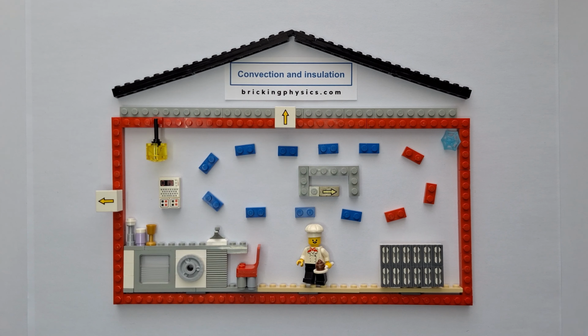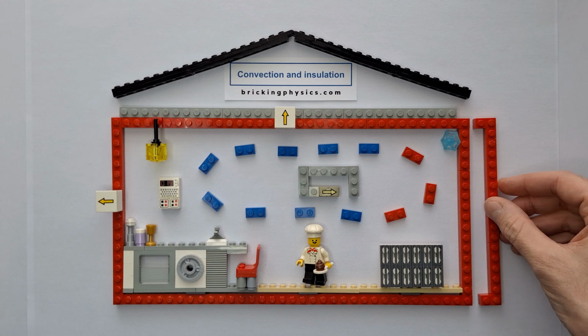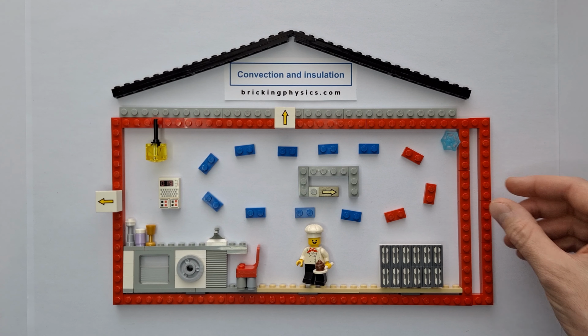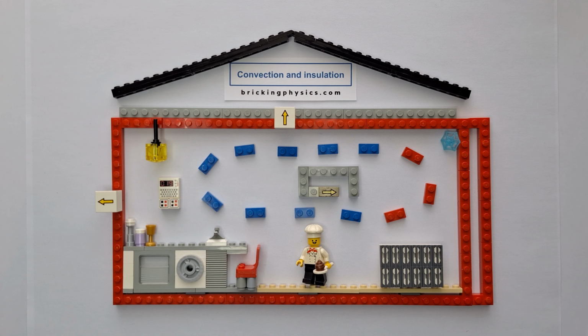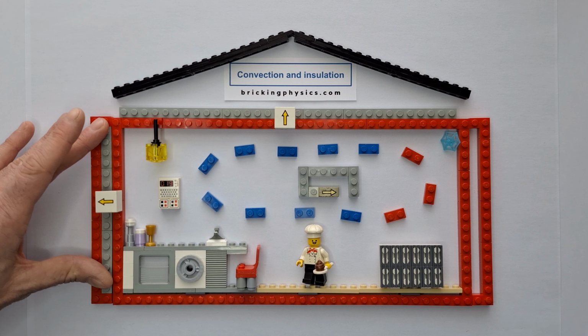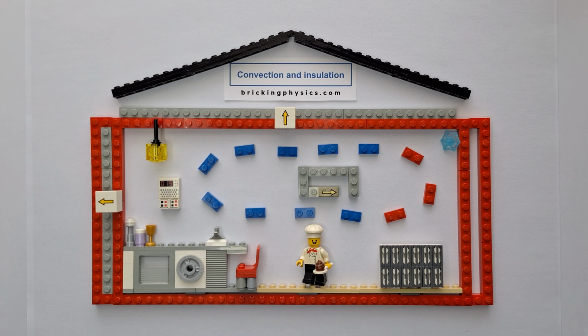Windows are double glazed, and houses are built with 2 layers of brick called cavity walls. These cavities are filled with insulation containing trapped pockets of air. The air cannot move and cannot transfer heat by convection. Air is a gas and its particles are far apart, and so it is also a poor conductor of heat.